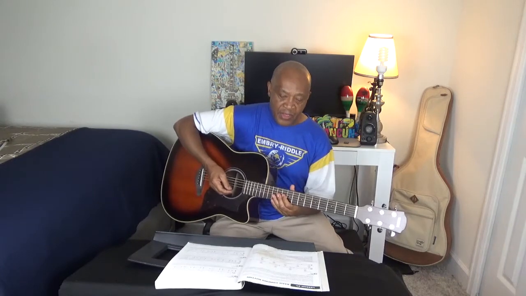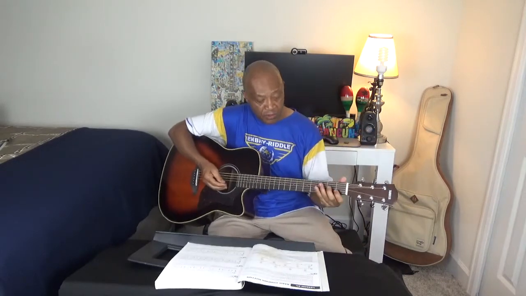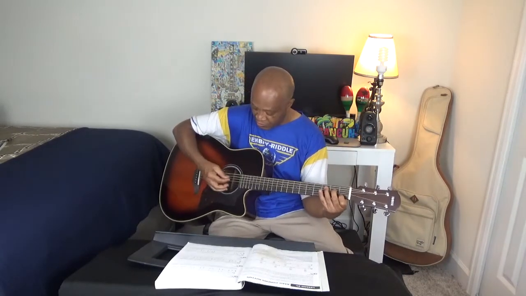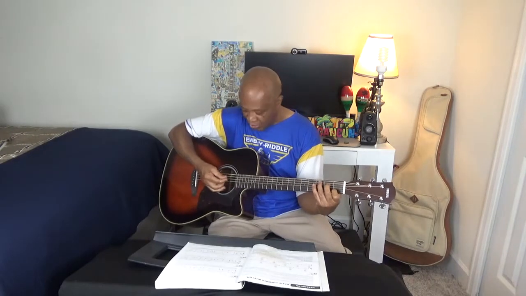I think we can do the same thing for the G. First of all, you don't have to use G as dominant 7th all the time. You can also use G as G major 7th. So if you use G as G major 7, you could do something like this.